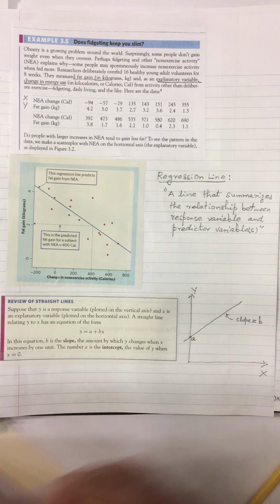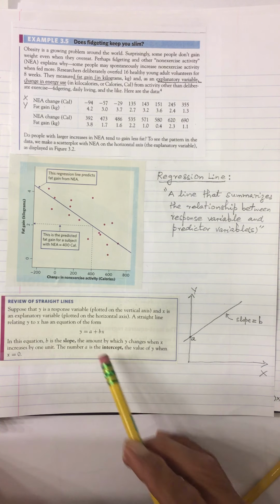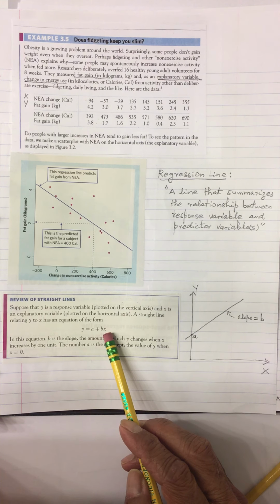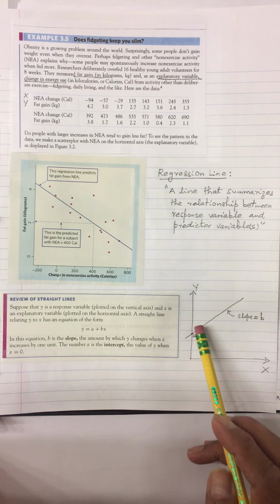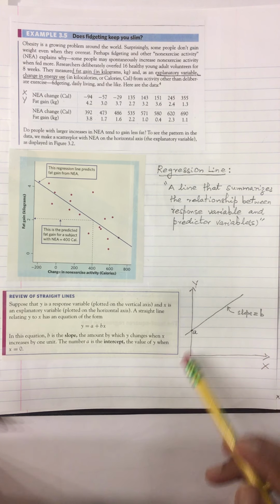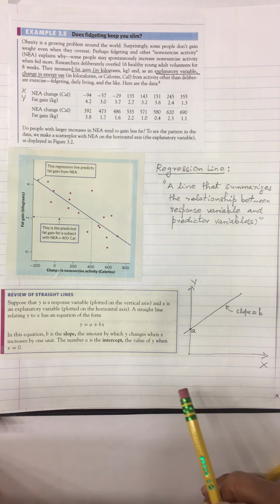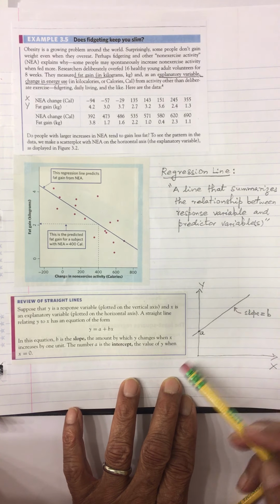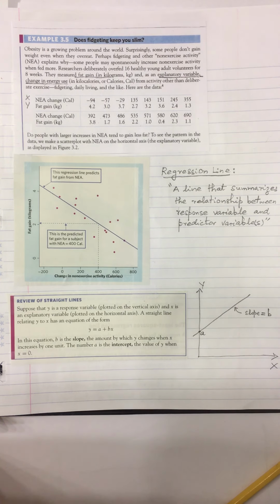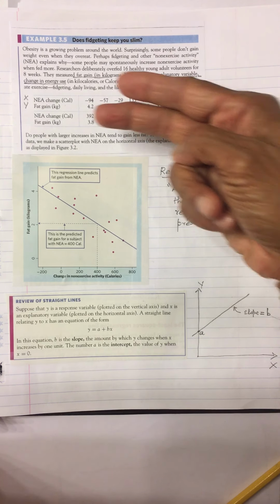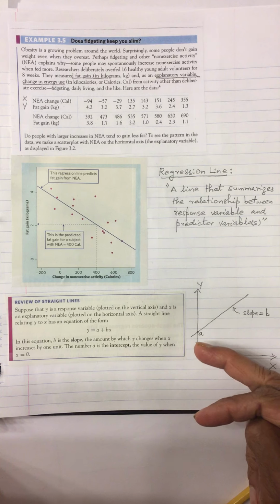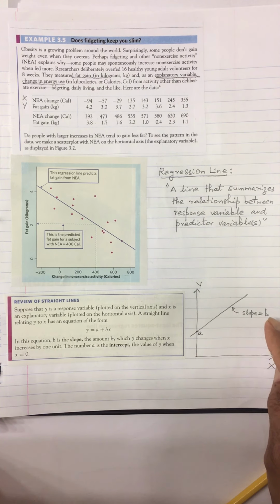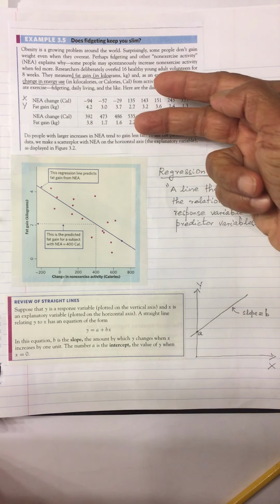When you write an equation y = a + bx, the value a represents the value of y when x equals 0, which is the y-intercept, and b represents the slope of that line. What we are going to do is use the data we have to estimate these two values, the intercept as well as the slope.